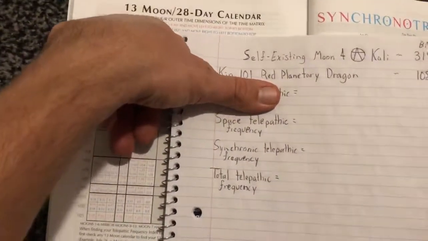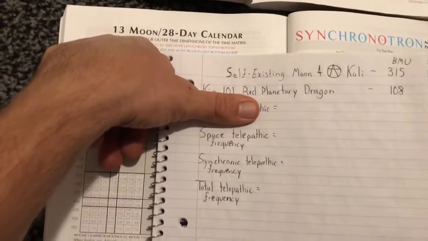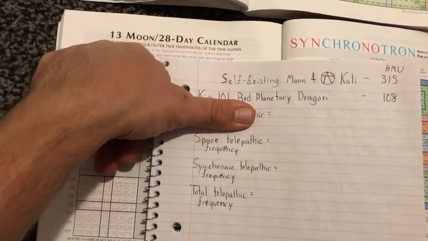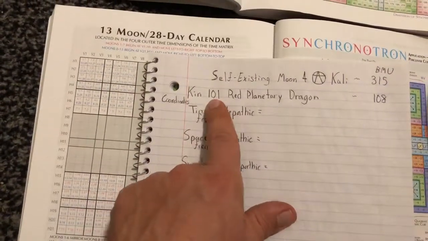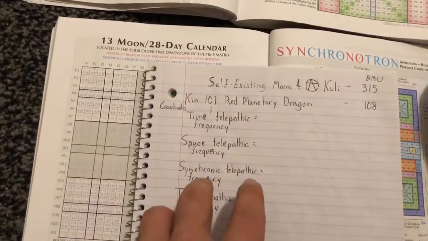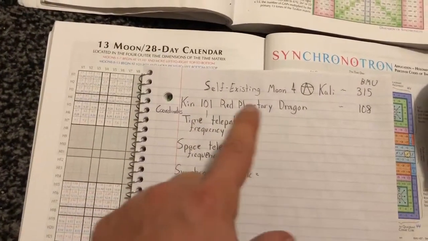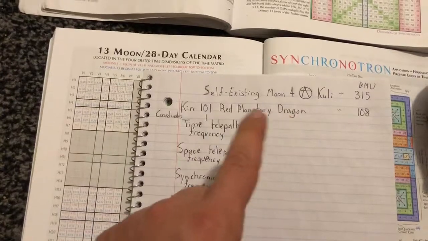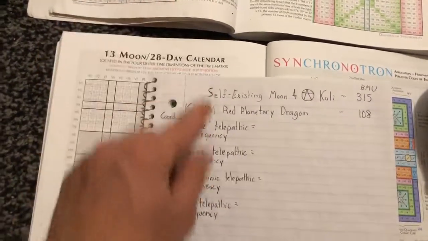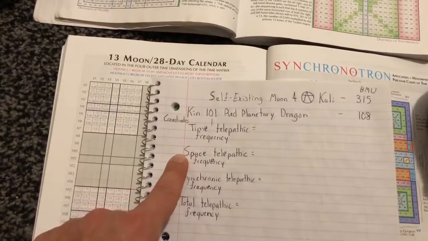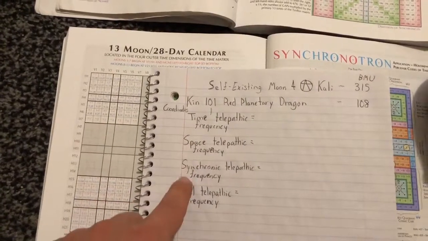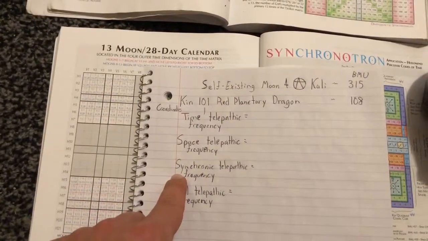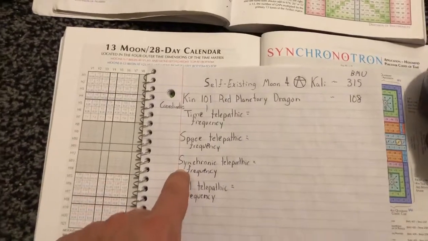And then the space and the synchronic telepathic frequencies are always going to be whatever the kin number is. So kin 101, Red Planetary Dragon. That 101 is always going to be Red Planetary Dragon. That is its designated number of the 260. So to find these, the space one, we locate number 101 in the space telepathic matrix, and then we locate number 101 in the synchronic matrix.